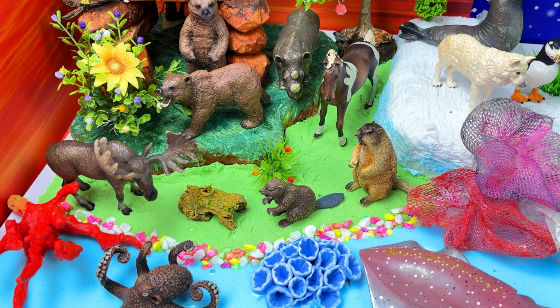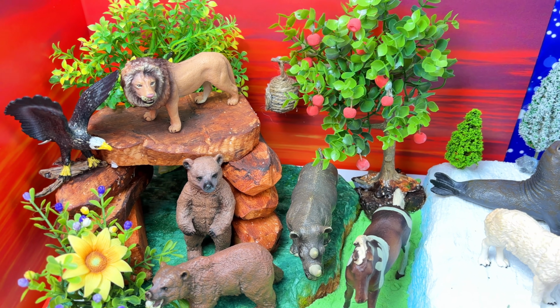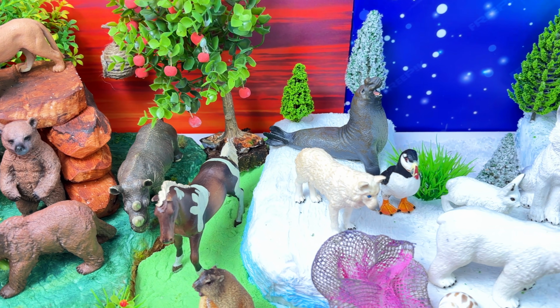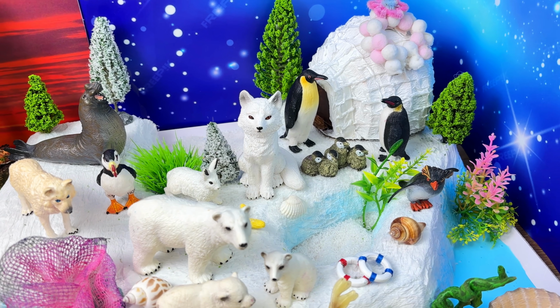Wow! We discovered so many wonderful things today. Every animal has its own special home and its own amazing way of living, and each one is so fun to learn about.